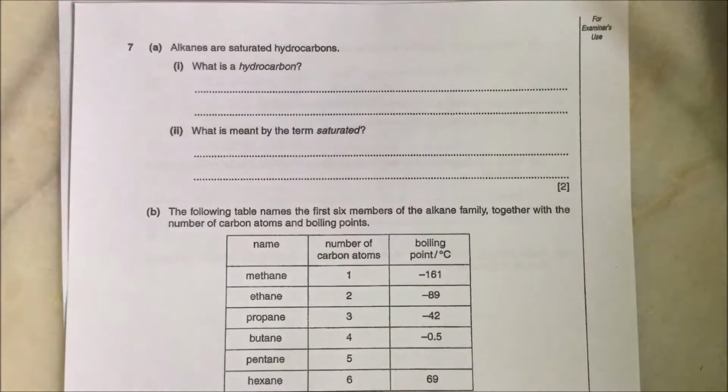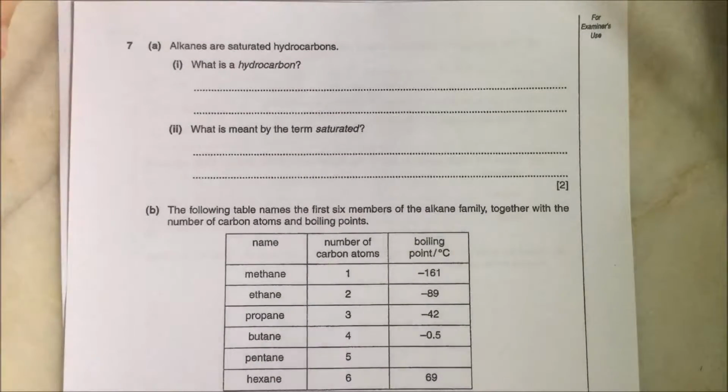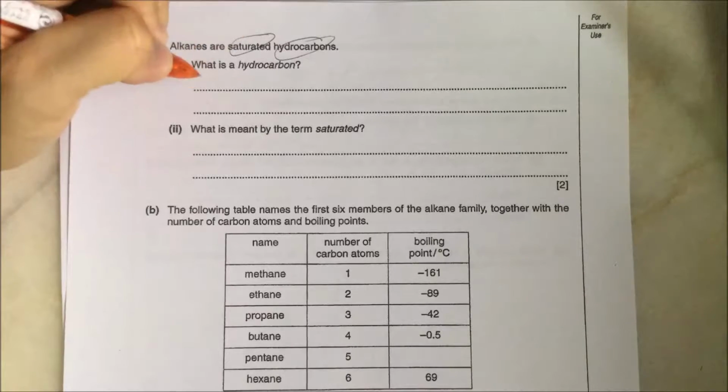We are now at question 7. First, they tell you that alkanes are saturated hydrocarbons, and they ask you for the definition of both. So what is a hydrocarbon?